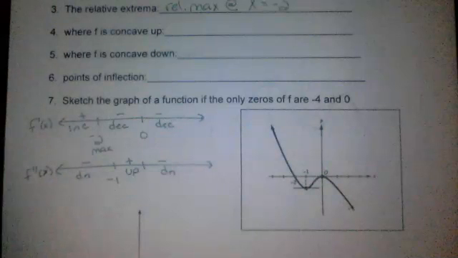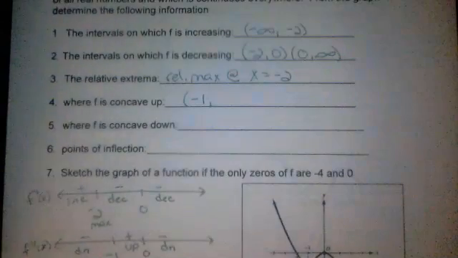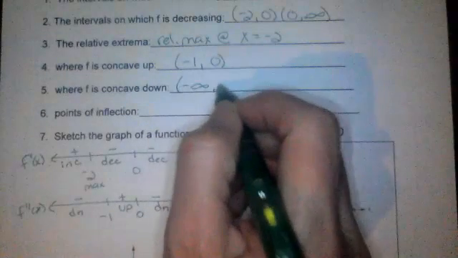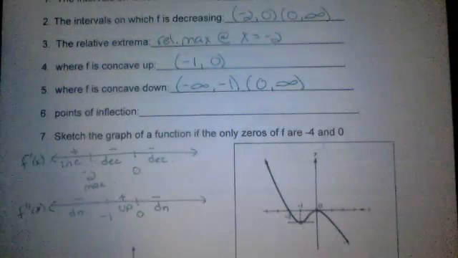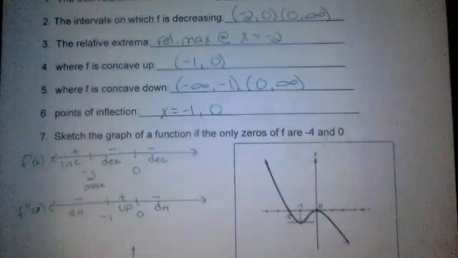So now we can fill out our concavity. So for concavity, we are concave up from -1 to 0, oh, I forgot to put the number on there, -1 to 0. And then concave down from -infinity to -1, and from 0 to infinity. Now, since the second derivative changes sign at both -1 and 0, we have 2 points of inflection at x equals -1 and x equals 0.